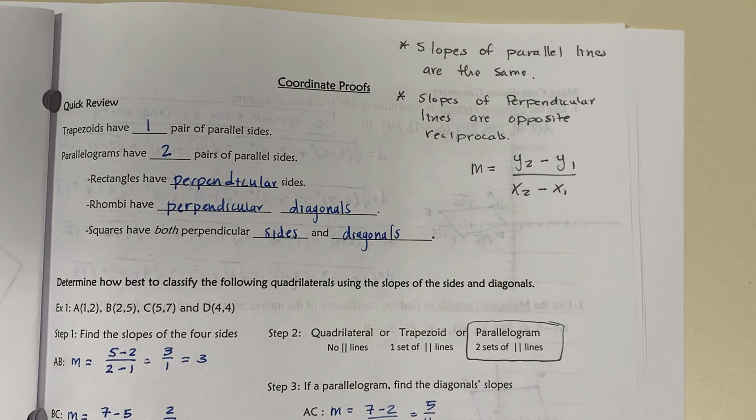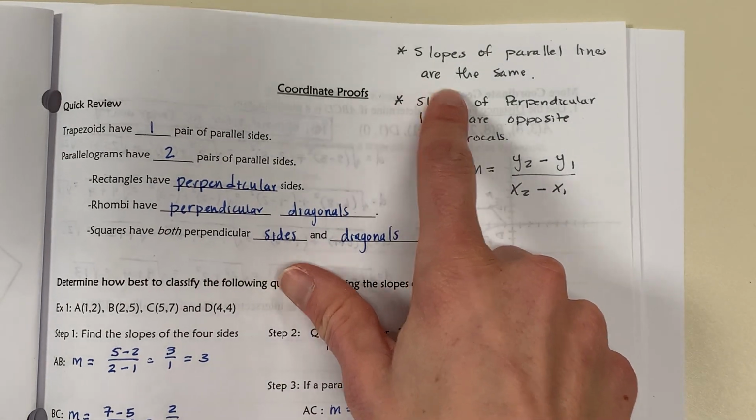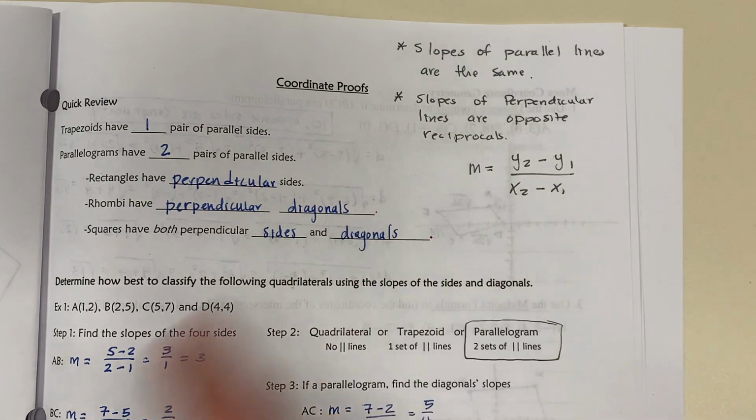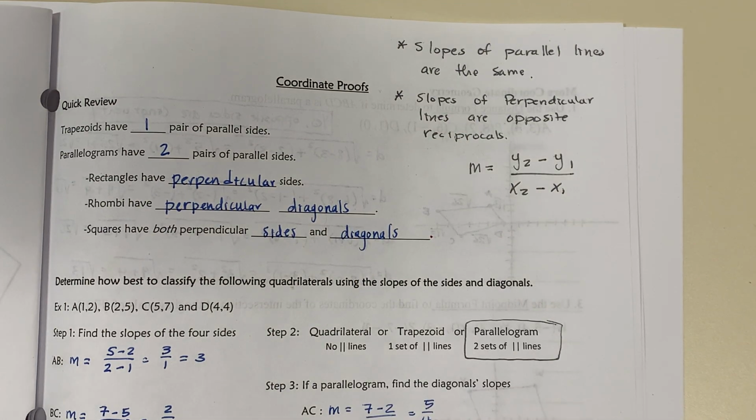Now, we're going to be using the slope of lines to determine what type of parallelogram we have, so we have to remember that slopes of parallel lines are the same. Now, rectangles have perpendicular sides. Rhombi have perpendicular diagonals. And squares have both perpendicular sides and diagonals. And recall that the slopes of perpendicular lines are opposite reciprocals. And to find the slope of a line, we use y2 minus y1 over x2 minus x1.